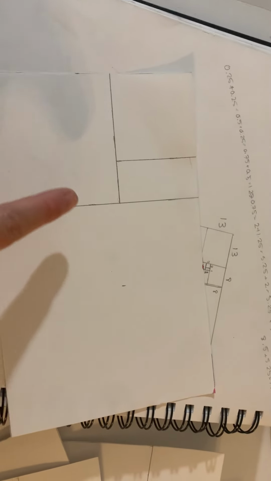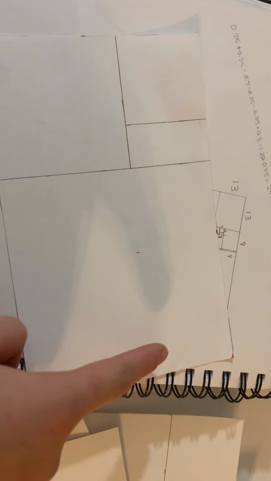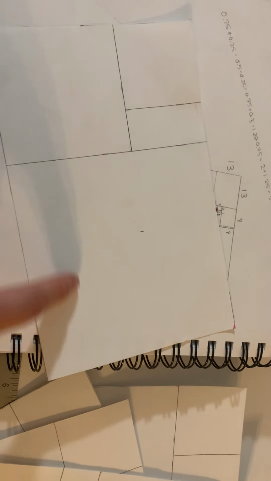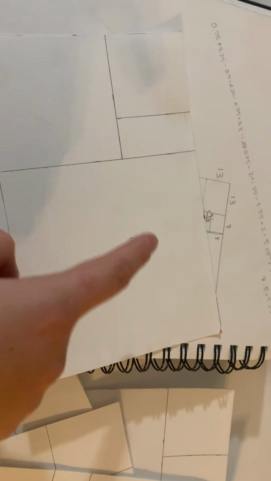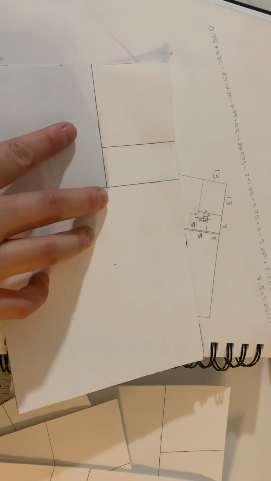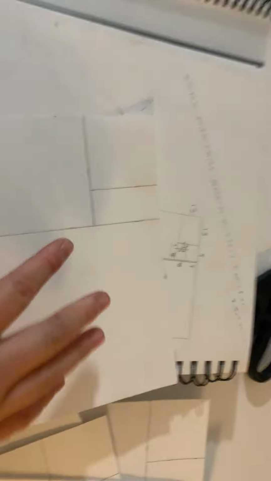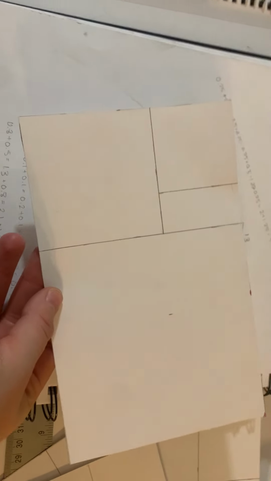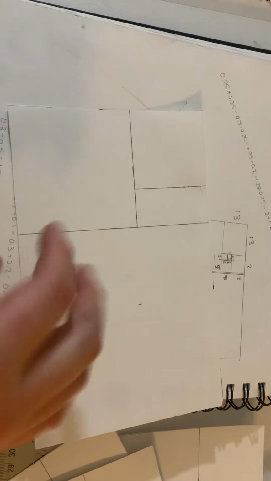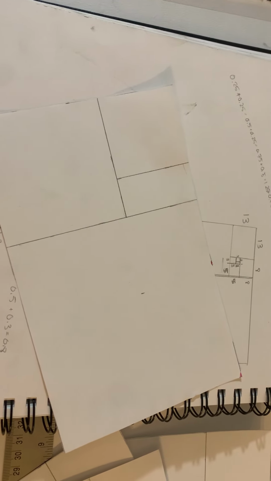I think I can do the rule of thirds on this, but I'm not sure. I would have to measure it because this is a 5. And making it into thirds would just be a rough estimate, basically. But that's pretty much it.